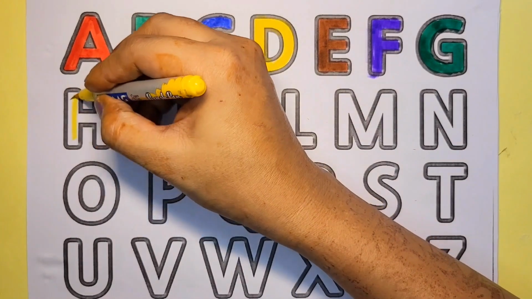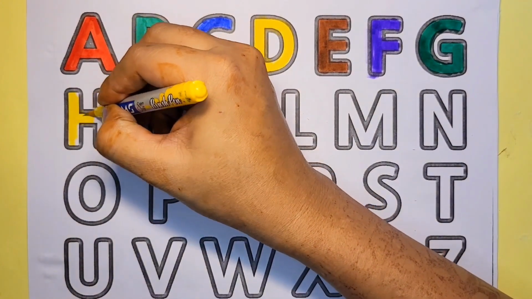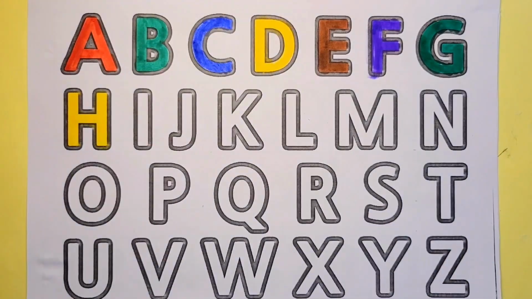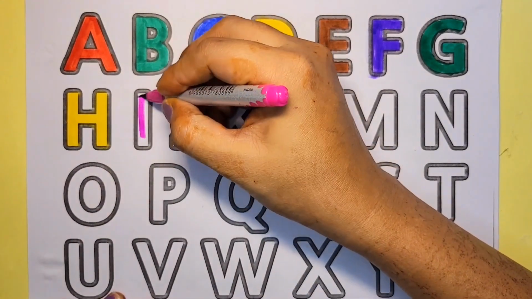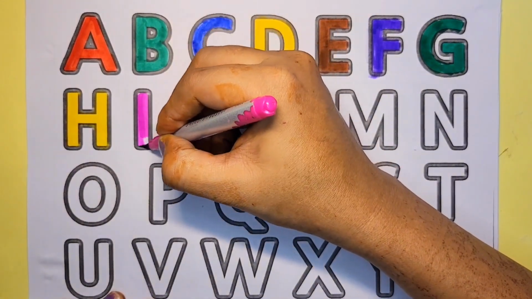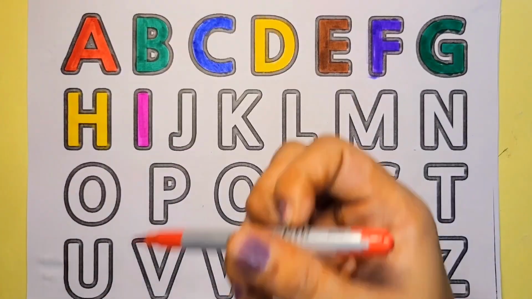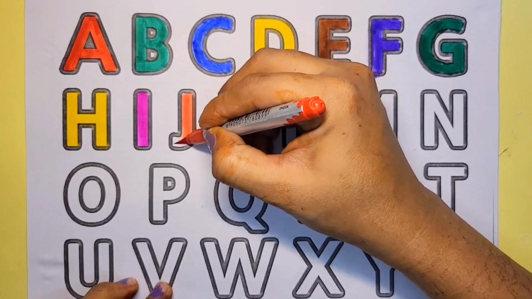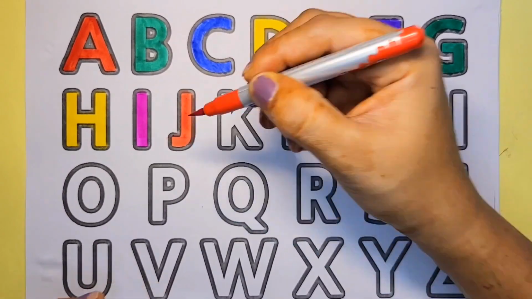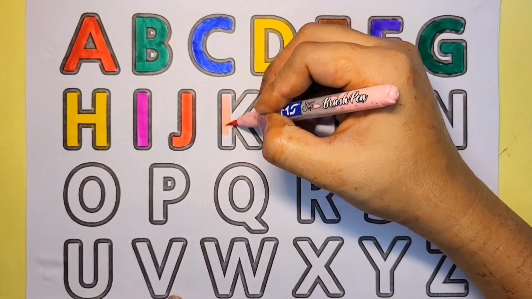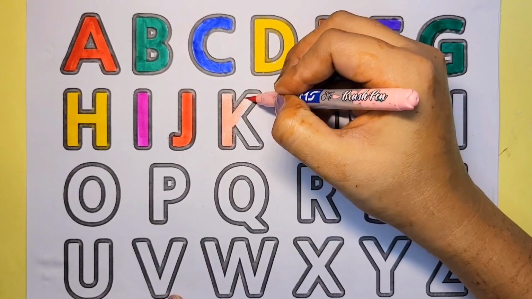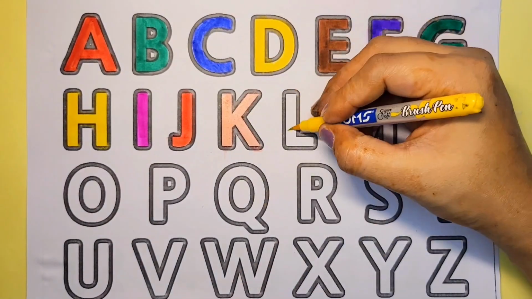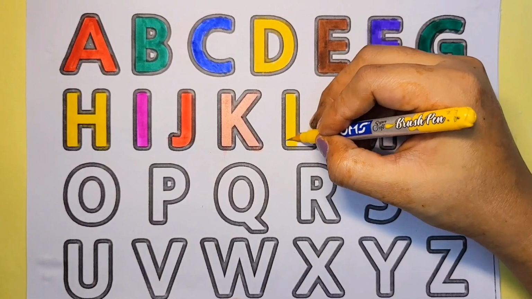H for horse, yellow color. I for ice cream, pink color. J for juice, red color. K for kite, pink color. L for lemon, yellow color.